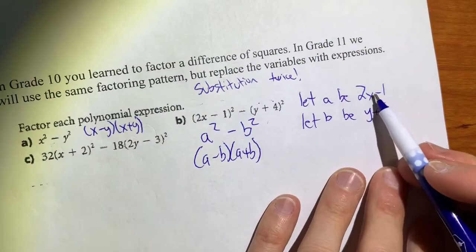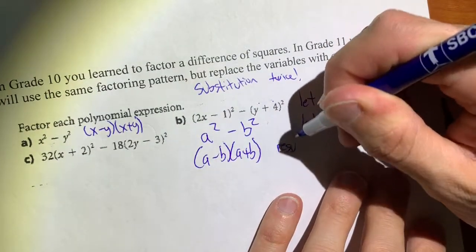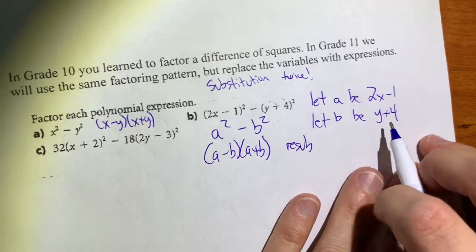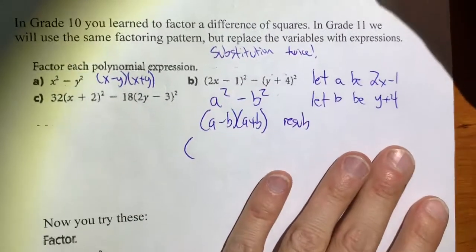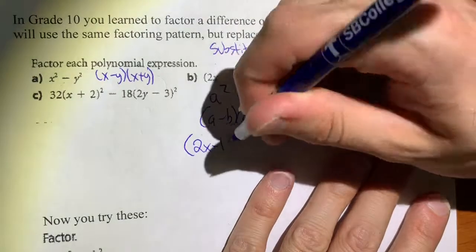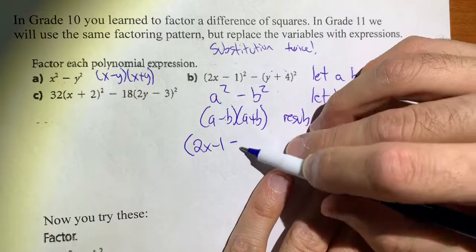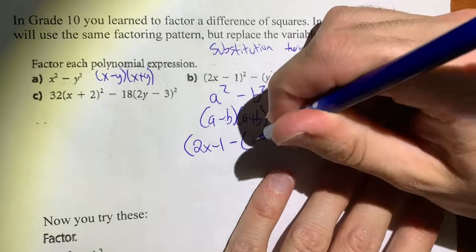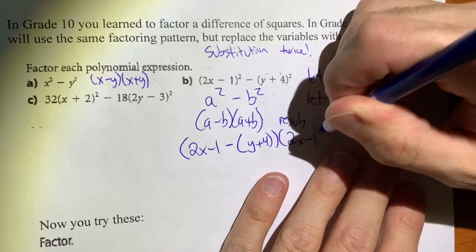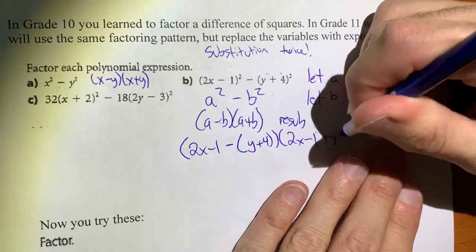And then, got to resub. So wherever I see an a, I'm going to write 2x minus 1. Wherever I see a b, I'm going to write y plus 4, and then I'm going to clean it up. So yeah, it's going to be a nightmare. But isn't that just life? Now, I've got the negative here, so make sure you use brackets when you plug b in there. And then a is 2x minus 1, and then plus b, which is y plus 4.